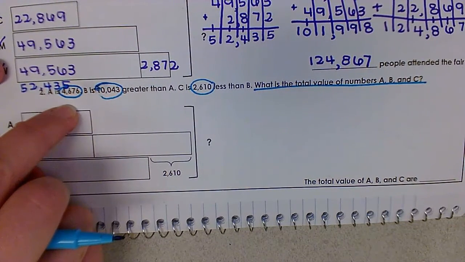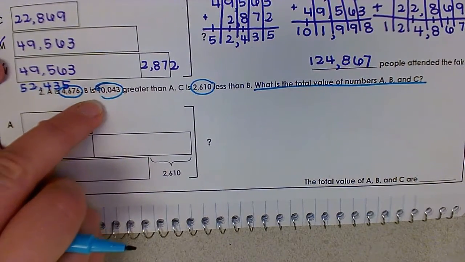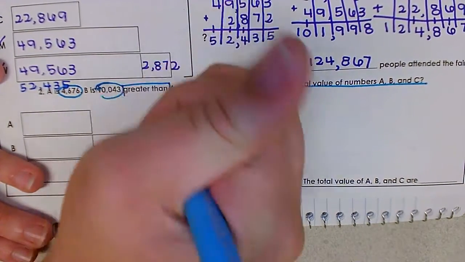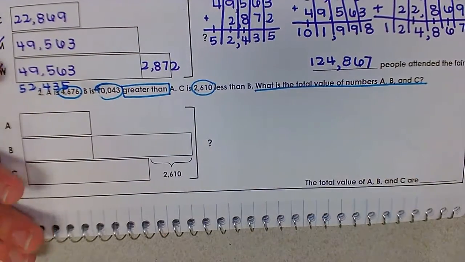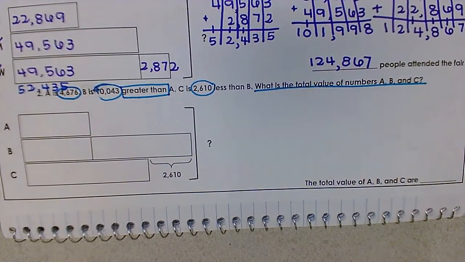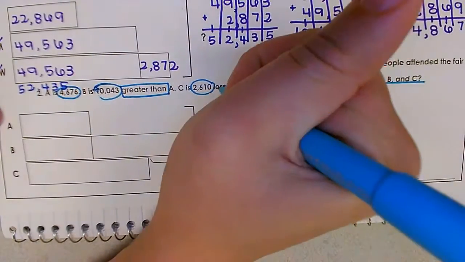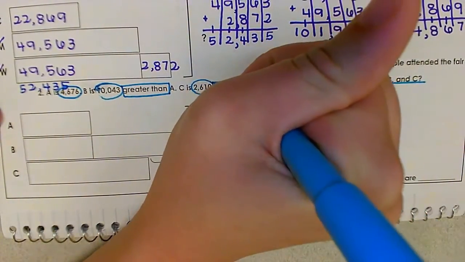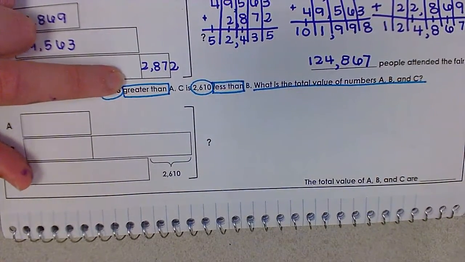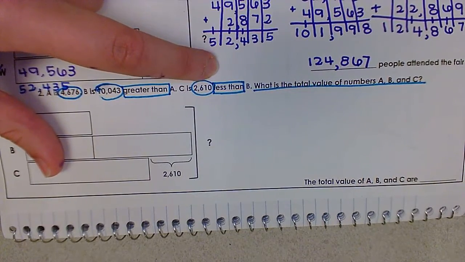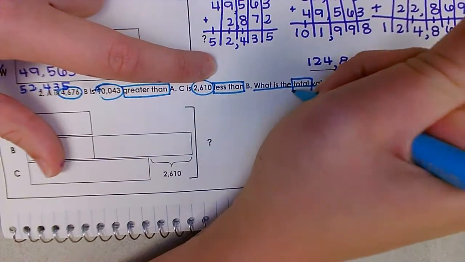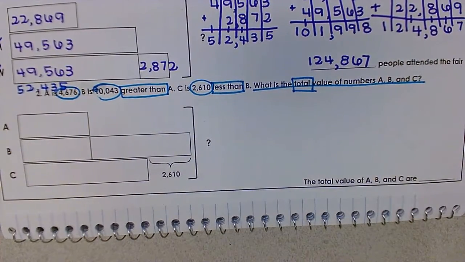A is 4,676. B is 10,043 greater than A. That doesn't mean that B is 10,043. It means that B is 10,043 more than A. Good to know. C is 2,610 less than B. Greater than gives us a clue that we'll be doing some addition. Less than is giving us a clue that we're doing some subtraction. What is the total value of numbers A, B, and C?